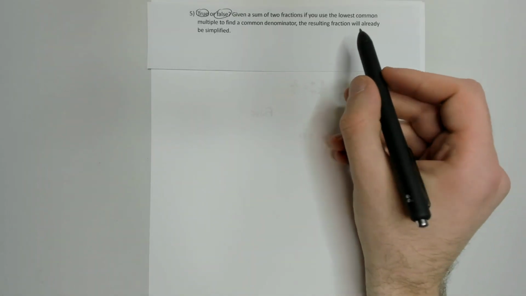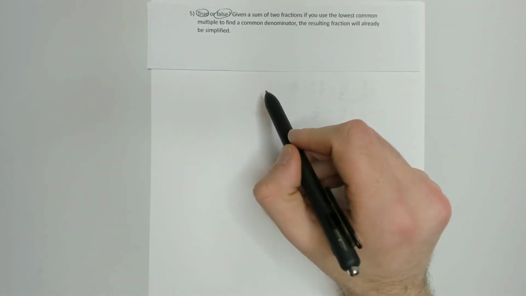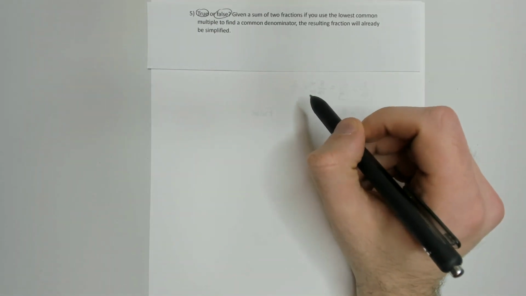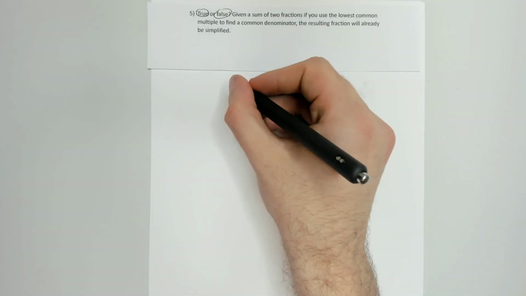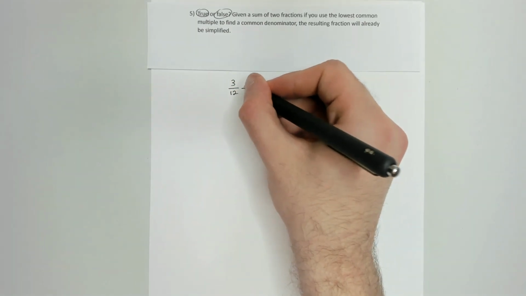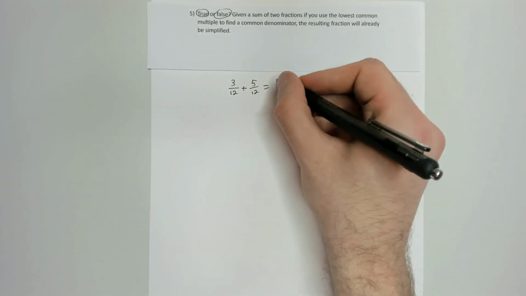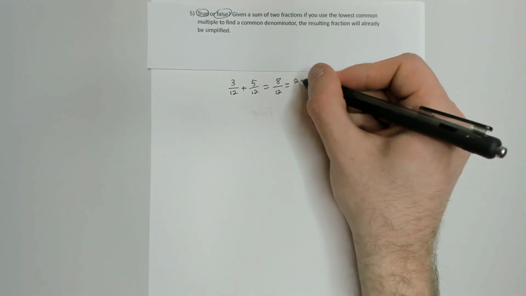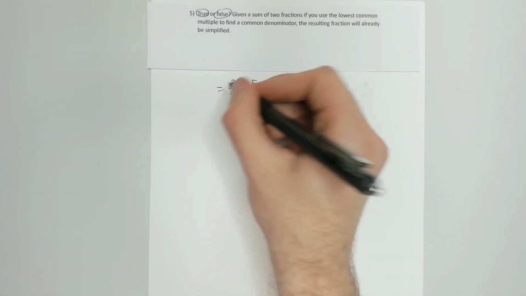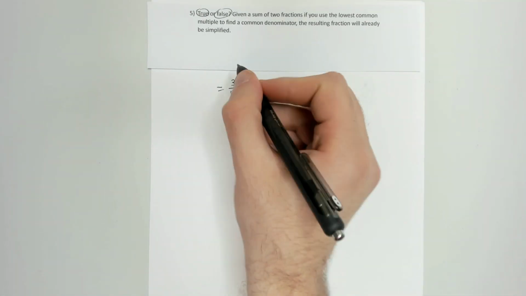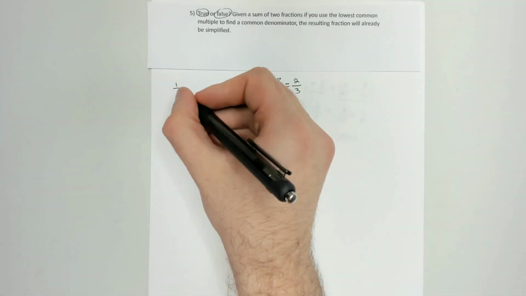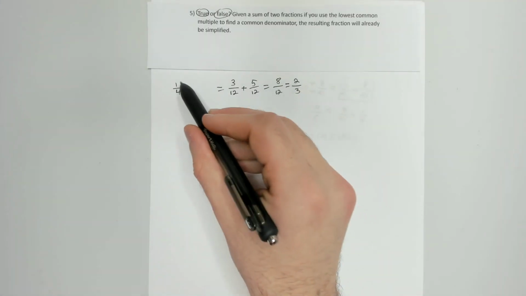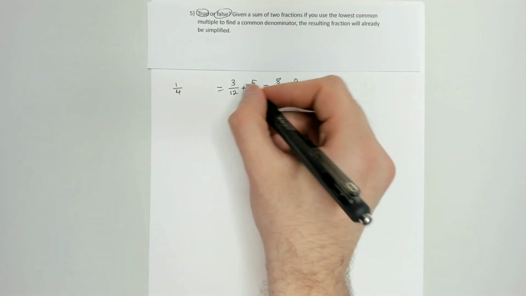Well, if you do enough of these problems, you're going to know that it's false, because sometimes when you add 2 fractions where they have a common denominator, it's still going to give you something that can be simplified. So for example, 3/12 plus 5/12 gives me 8/12. But 8/12 can be simplified into 2 out of 3 because these are both divisible by 4. So what would give me 3/12 plus 5/12? Well, 3/12 is the same as 1/4, right? Because 1 times 3 is 3 and 4 times 3 is 12, so they're equivalent fractions.